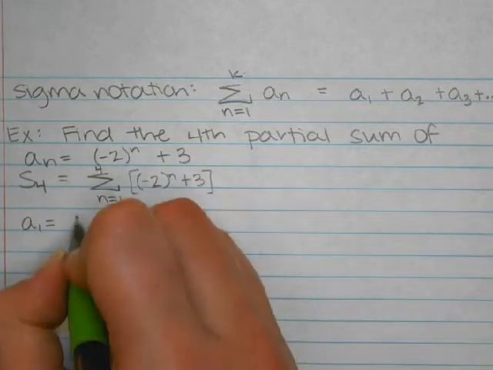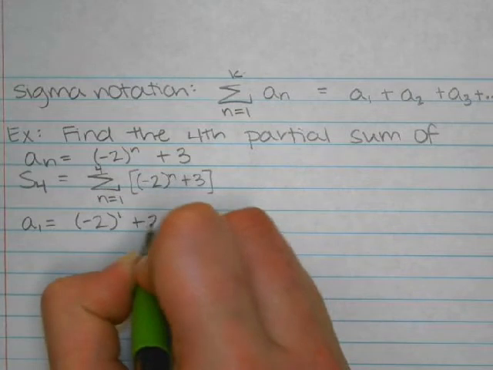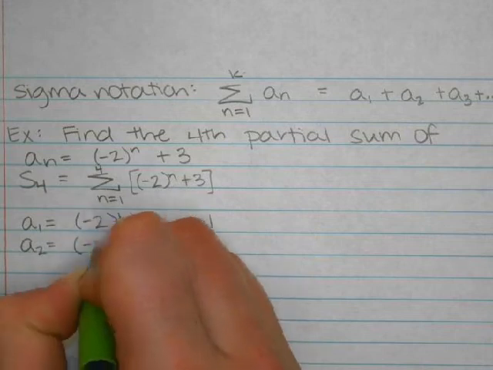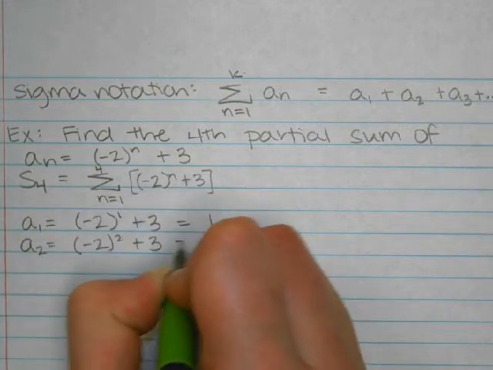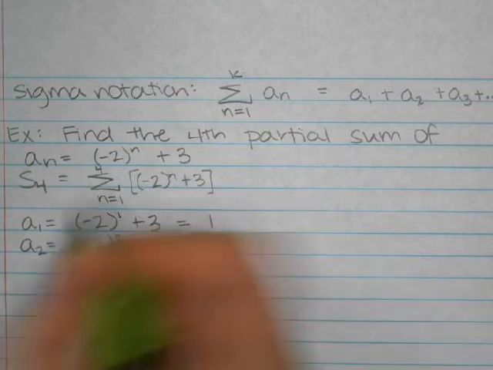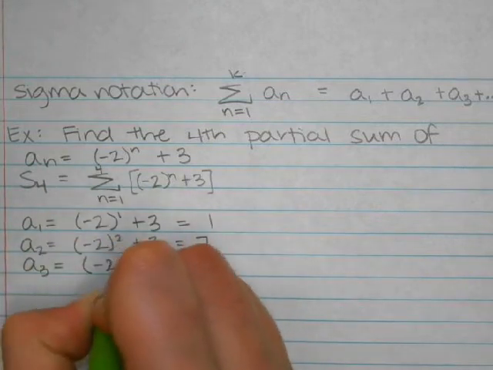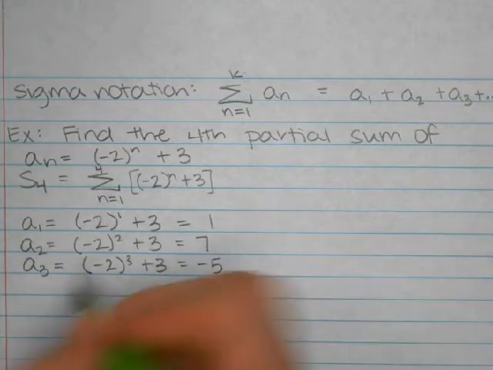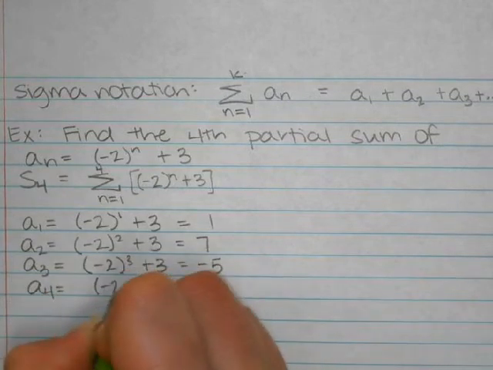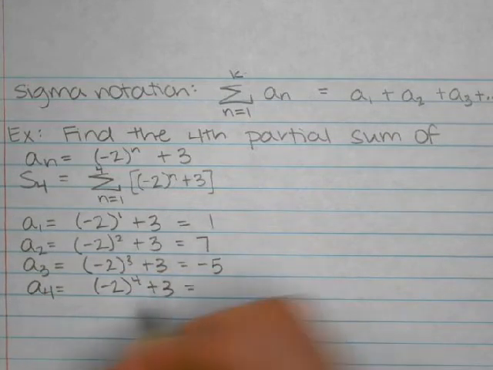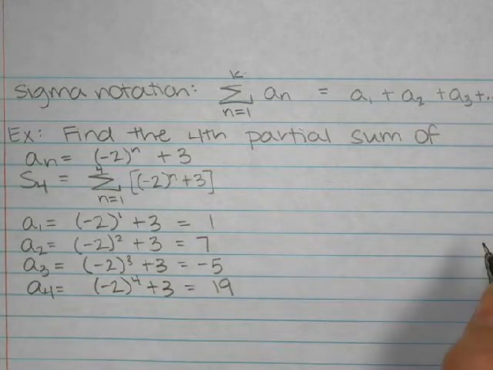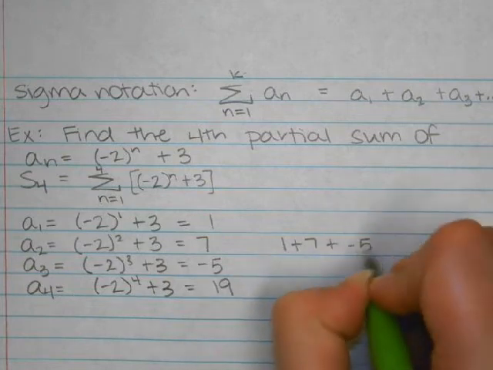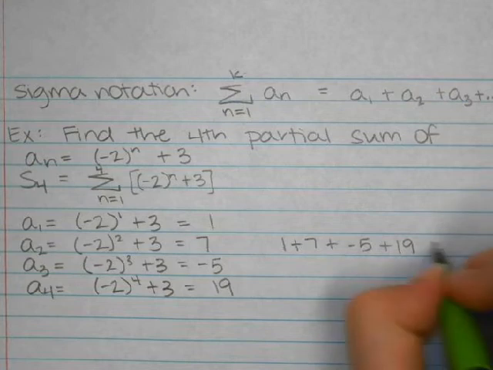So the first term is -2 to the 1 plus 3, which is +1. The second term, -2 to the second plus 3, that's 4, that's 7. The third term, -2 to the third plus 3, -8 plus 3 is -5. The fourth term, -2 to the 4 plus 3, 16 plus 3 is 19. So S sub 4 is what I get when I add up 1 plus 7 plus -5 plus 19. And that is 22.